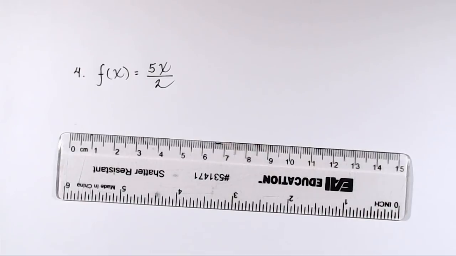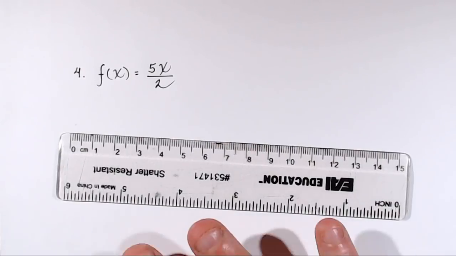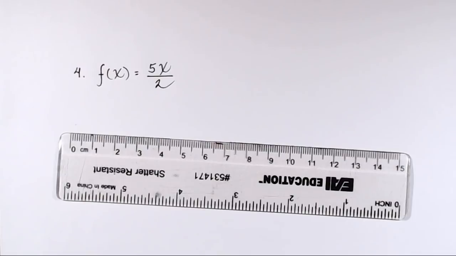And what you are asked to do is find the inverse of this function and graph both functions, see where they intersect, determine how many solutions exist, if any exist, and list those solutions.